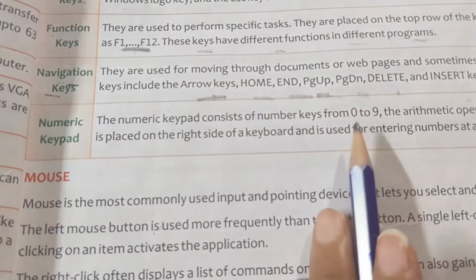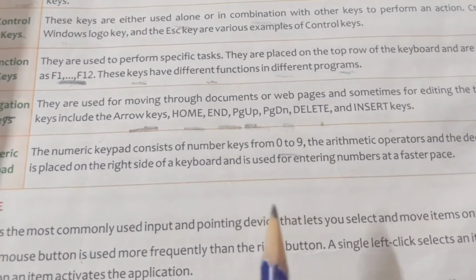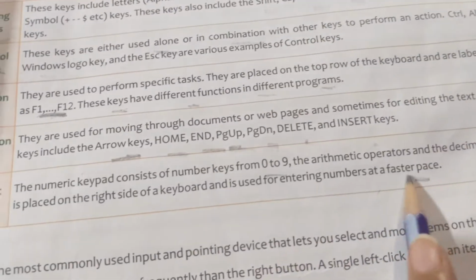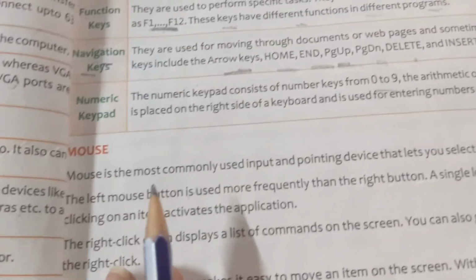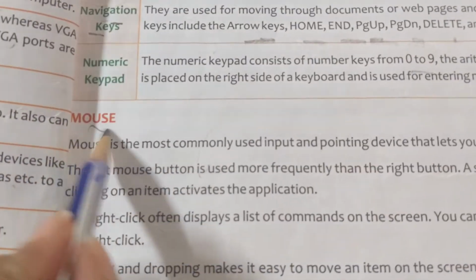Numeric keys are the number keys from 0 to 9. It is on the right side of the keyboard for entering numbers at a faster pace. बहुत जल्दी नंबर्स को ऐड करने के लिए हम लोग यूज़ करते हैं. After keyboard we have a mouse.